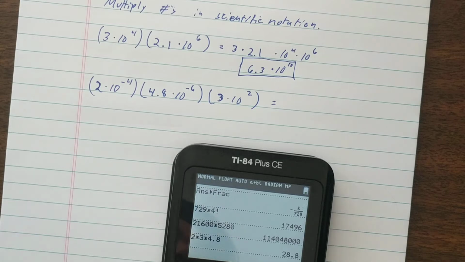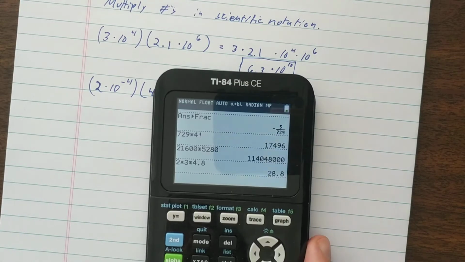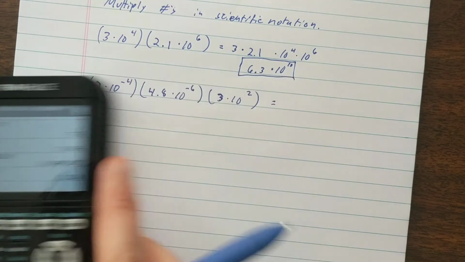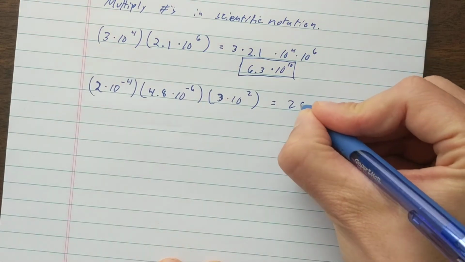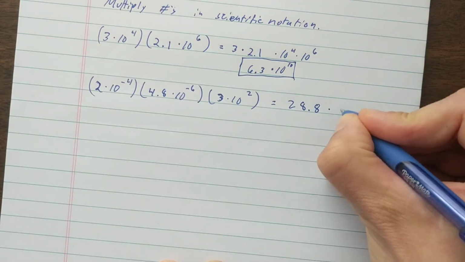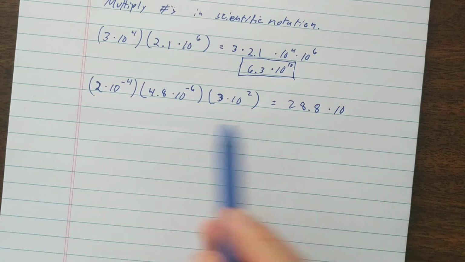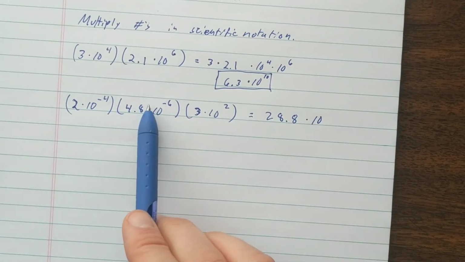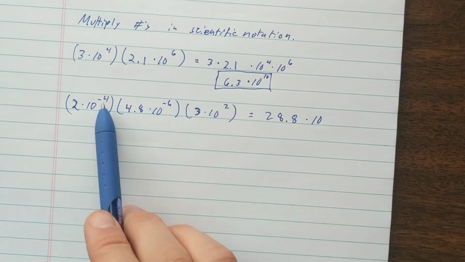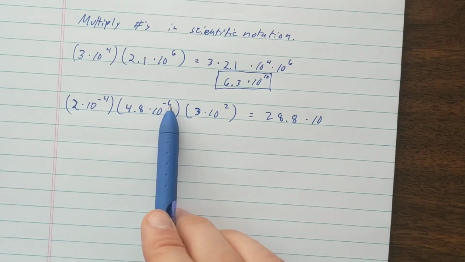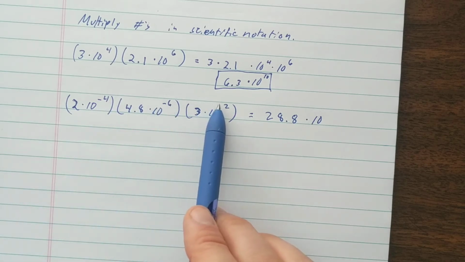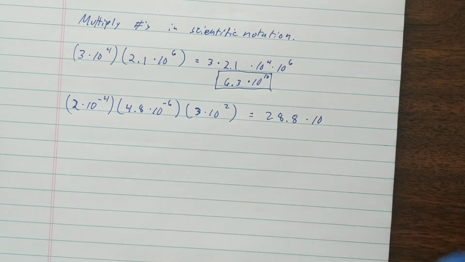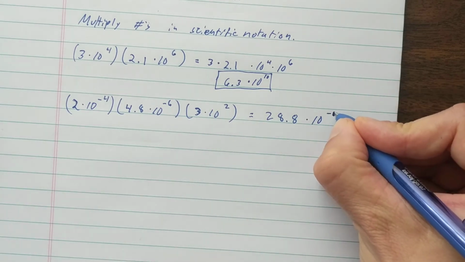So those were just the leading numbers, right? And my leading numbers come out with 28.8. So let's write that down. So I'm going to get 28.8 times 10 to the what? Well, how many 10s do I have? I have negative 4, negative 6, and 2. Well, negative 4 and negative 6 make negative 10, plus another 2 would actually make negative 8. So this is going to be negative 8 here.